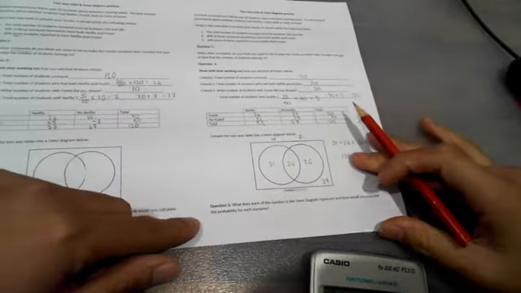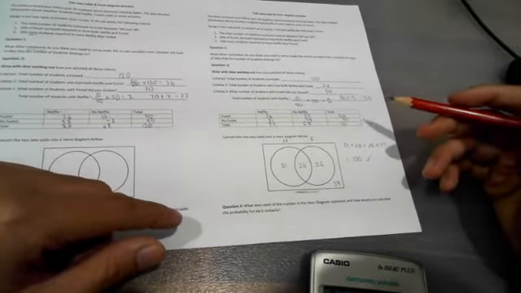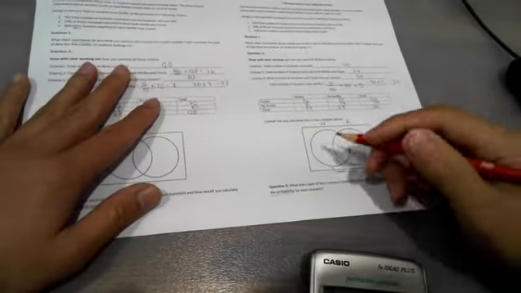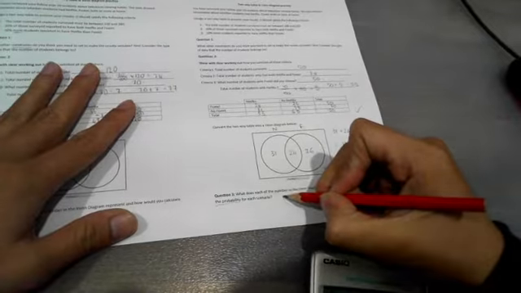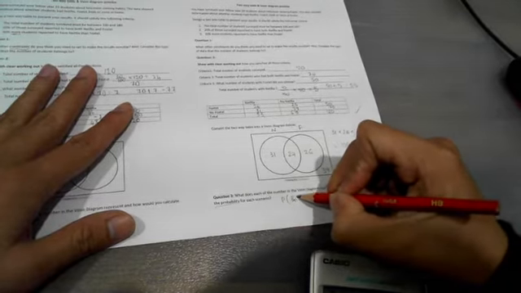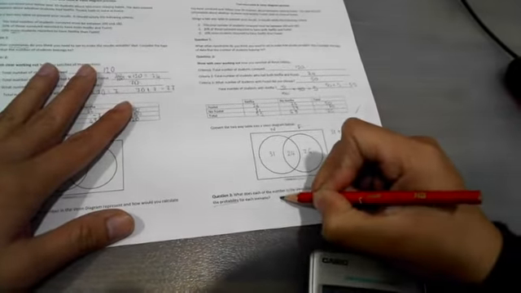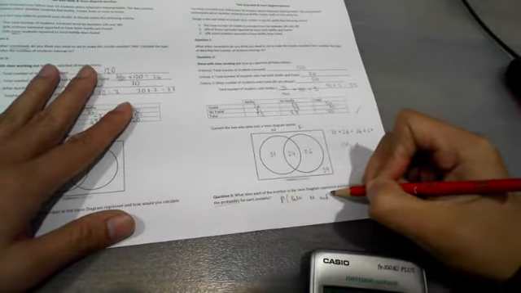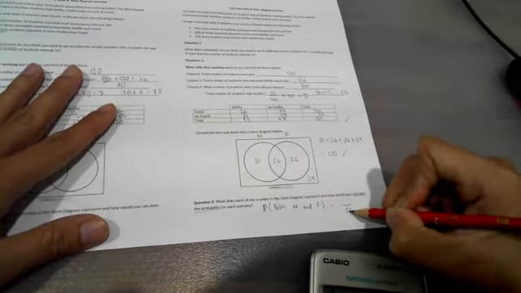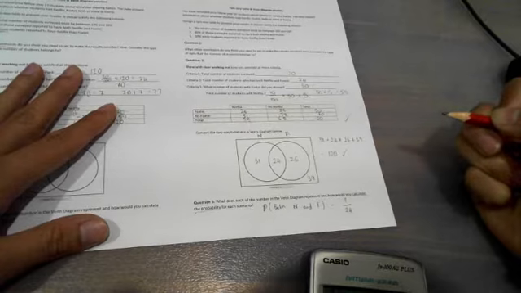And the last question, what does each of the numbers in the Venn diagram represent, and how would you calculate the probability for each scenario? So we're just going to jump straight to calculating the probability. If I asked you in an exam, what's the probability of me selecting someone who watches both Netflix and Foxtel? Okay, so P, the probability of that, it's just the notation that I'm writing. I know there's a total of 24 students, and if I was to select one of those 24 students, that'd be my probability.